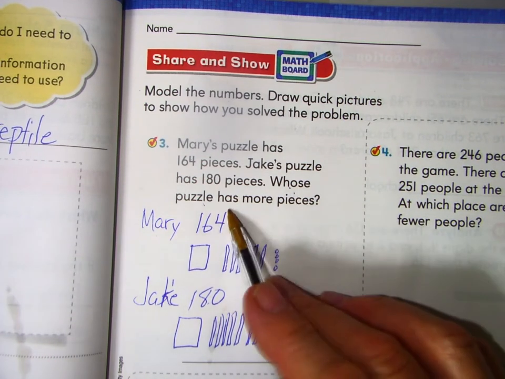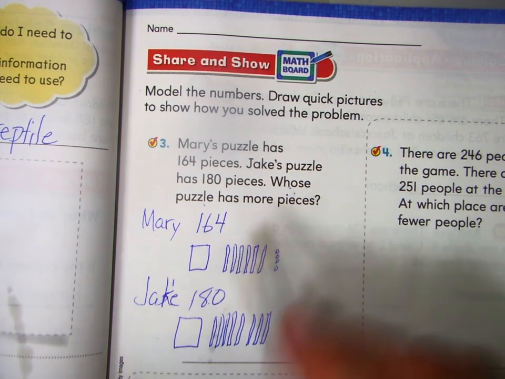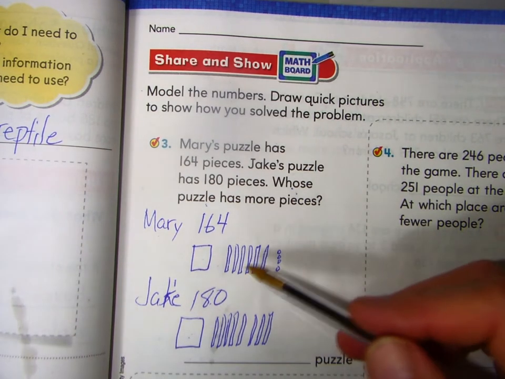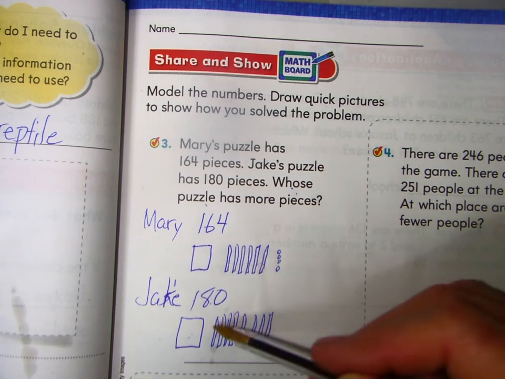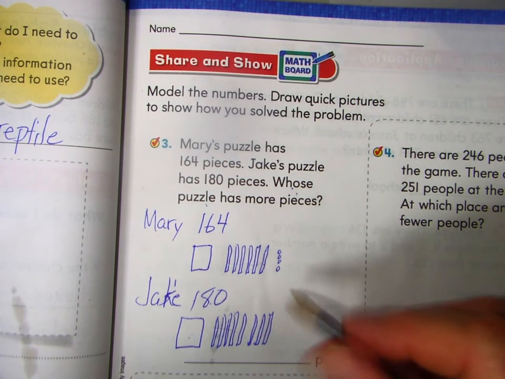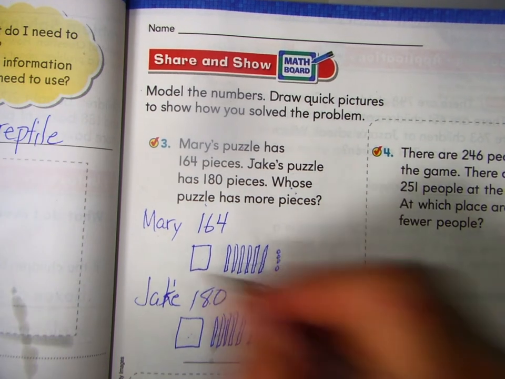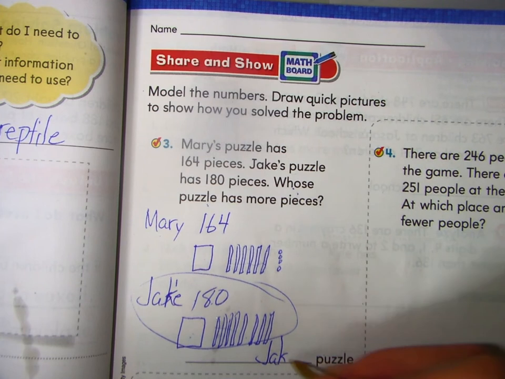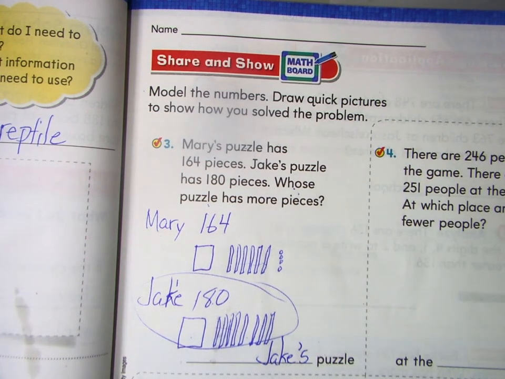Whose puzzle has more pieces? ¿Cuál número es más grande? Son iguales aquí. Los dos tienen una centena. Por eso miramos las decenas. 6 o 8. ¿Cuál es más grande? 8. This one. So put Jake's puzzle. Don't forget your apostrophe S. Jake's puzzle has more pieces. See how we did that?